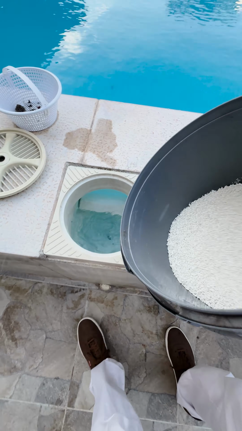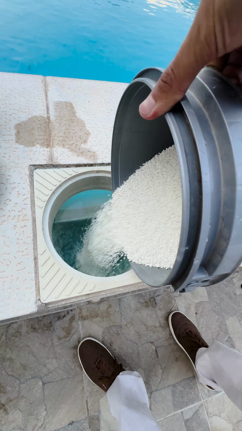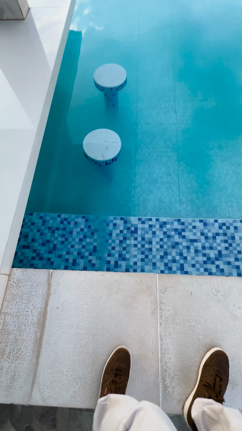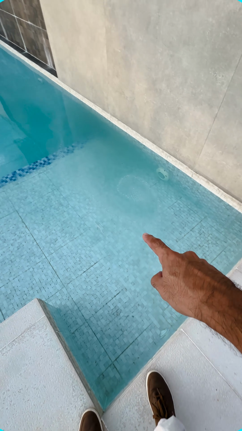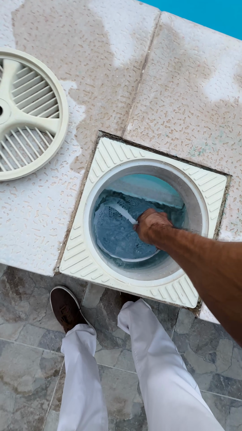And let's give it more chlorine. As it is huge, the pool needs more chlorine. Everything calculated with the app. Watch how the chlorine gently enters, already mixed through the returns. I put the basket back on the skimmer.